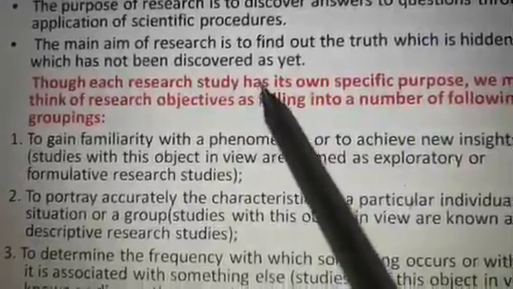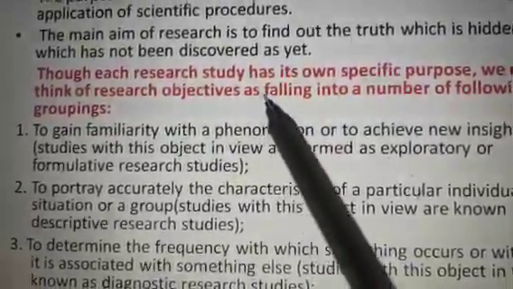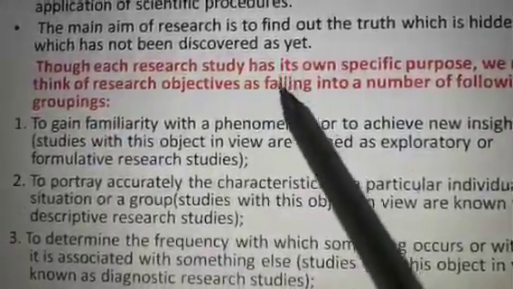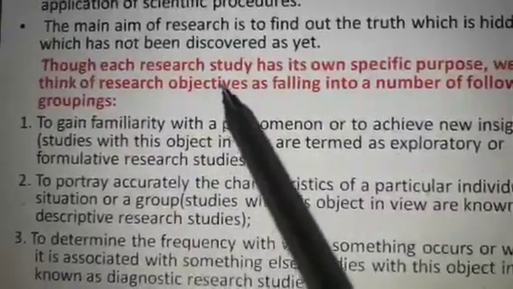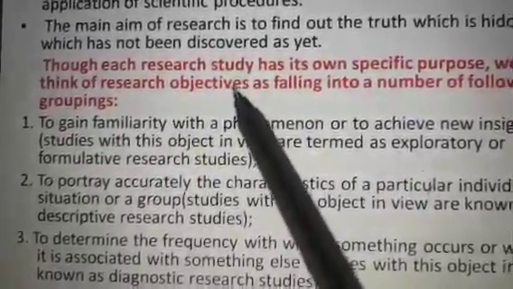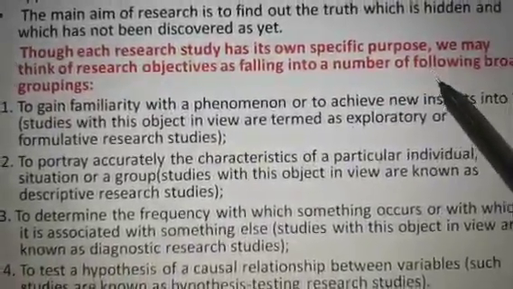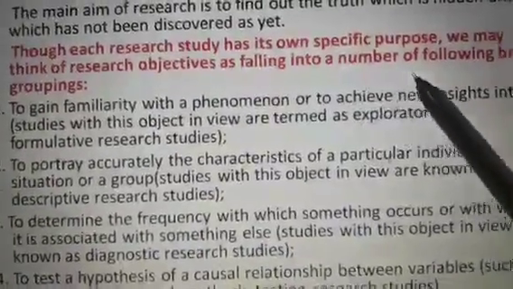Earlier, I told you in the online class that in this COVID era, the coronavirus is a hidden virus. We could not recognize the virus. And all the global scientists and medical experts are doing research to search for the cause of corona and searching for the vaccine. So, though each research study has its own specific purpose, we may think of research objectives as falling into a number of the following broad groupings.